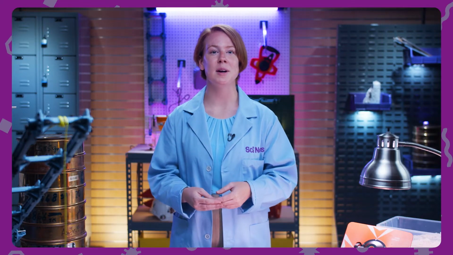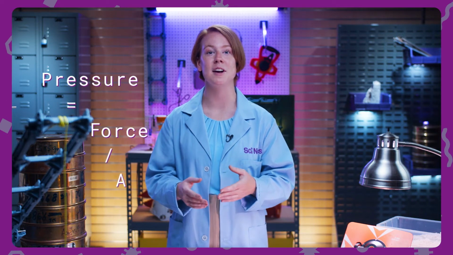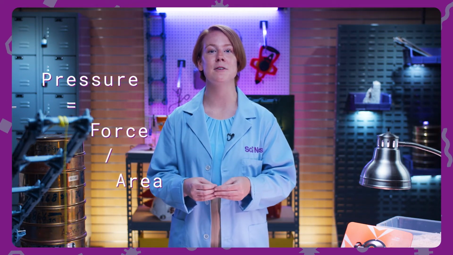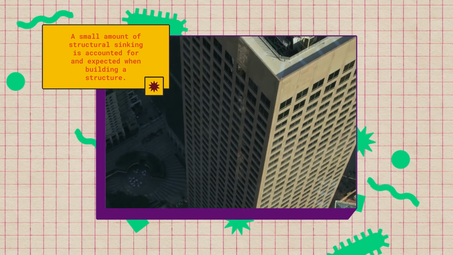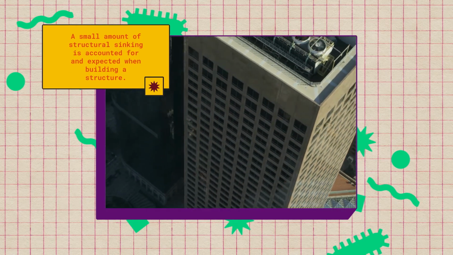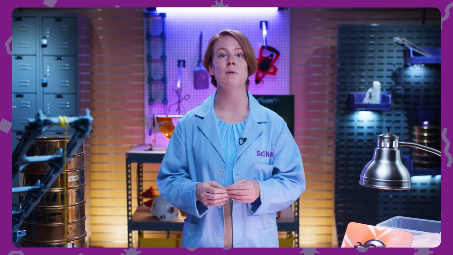We can use a simple equation, P equals F over A, or pressure equals force divided by area, to illustrate why footers are so important for shallow foundations. As a force is applied to a foundation, sinking is expected, but it's important to keep settling uniform to avoid uneven settling, like with the Leaning Tower of Pisa. We can do a simple calculation to show how a larger foundation area decreases the overall pressure.